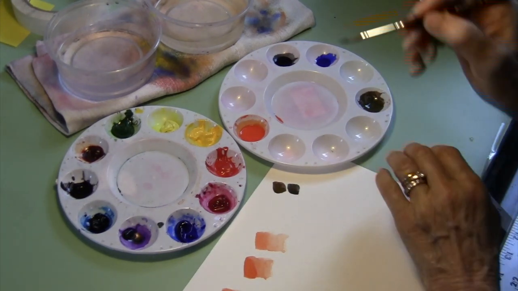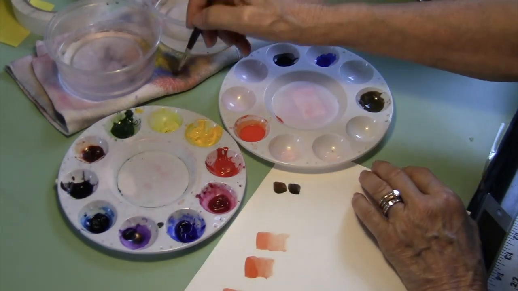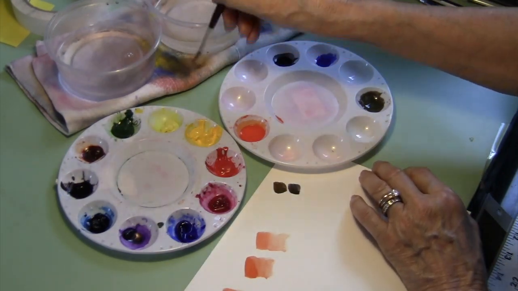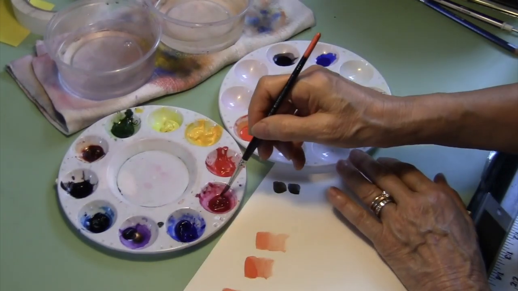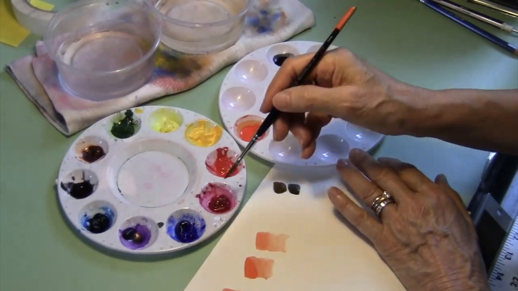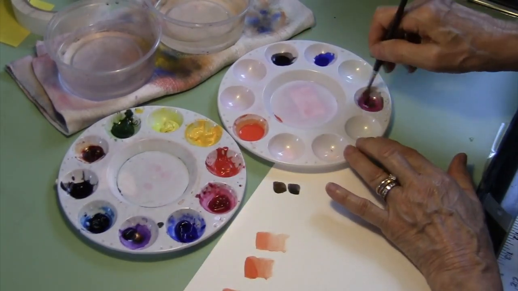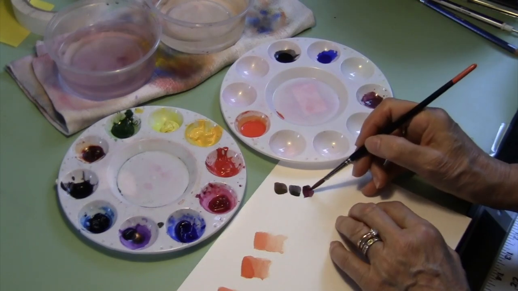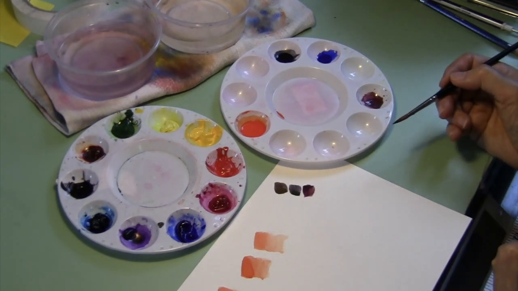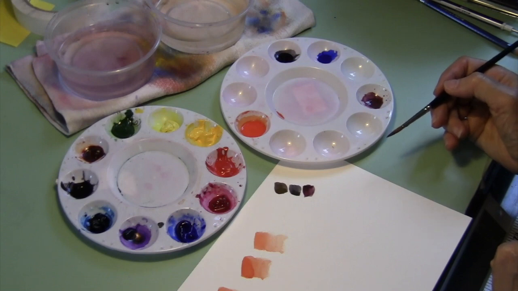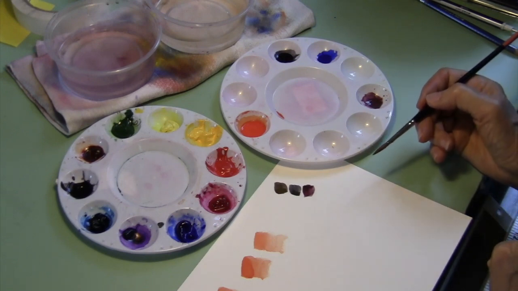That's a very nice gray. Or if I wanted to have a red cast to it, I would add a little bit more permanent rose to this mix. All right, so there you have a botanical gray that has a red leaning to it.